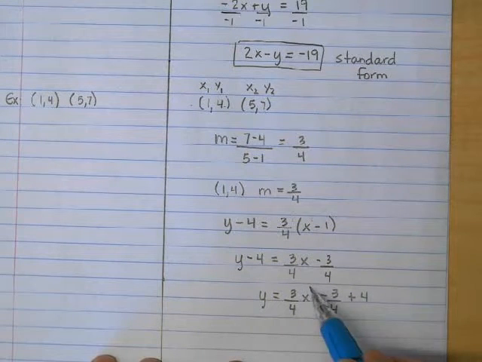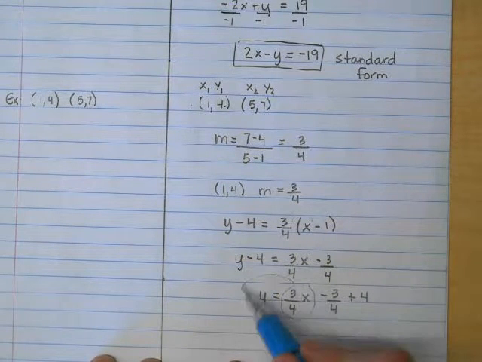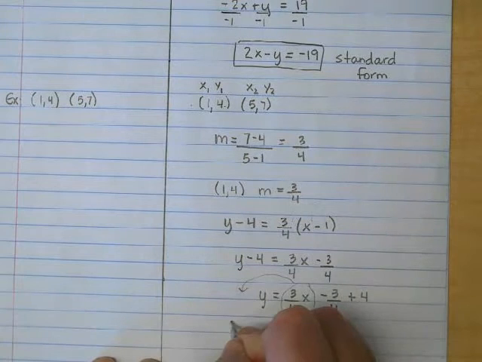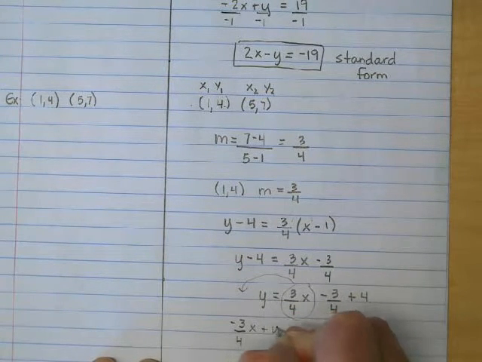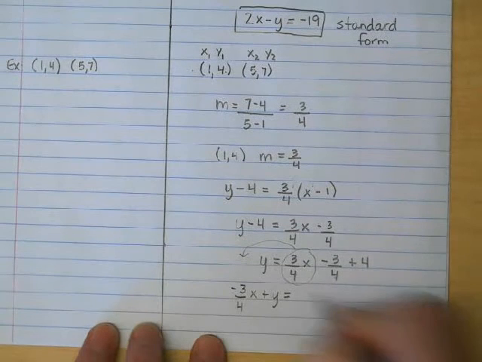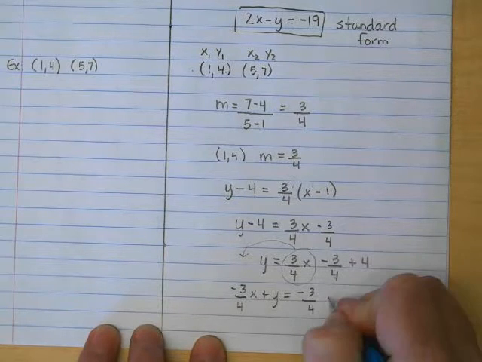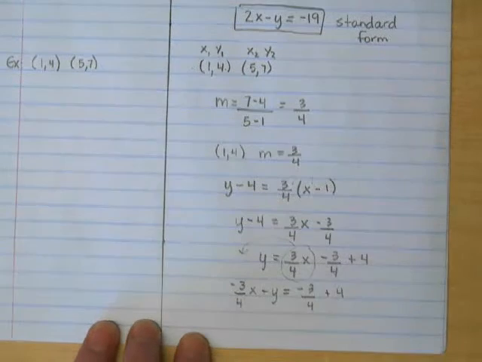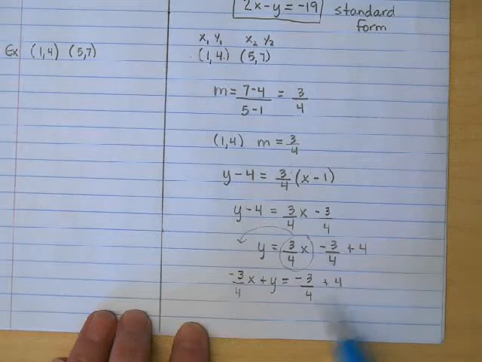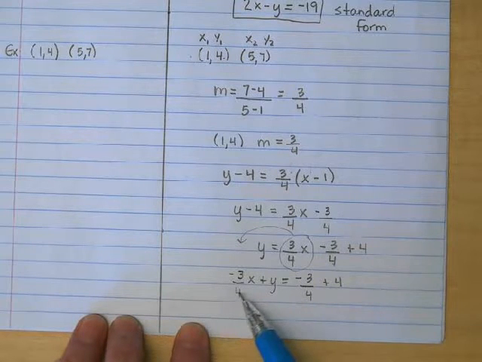I'm going to take this and move it over here. So I have negative 3/4 x plus y is equal to negative 3/4 plus 4. Again, I know we have to add these, but I can't have a 4 right here.